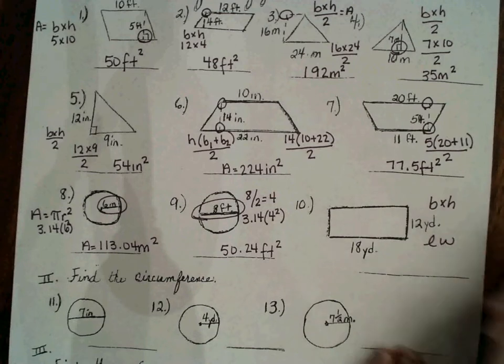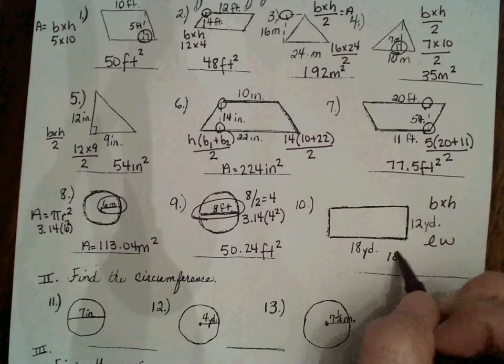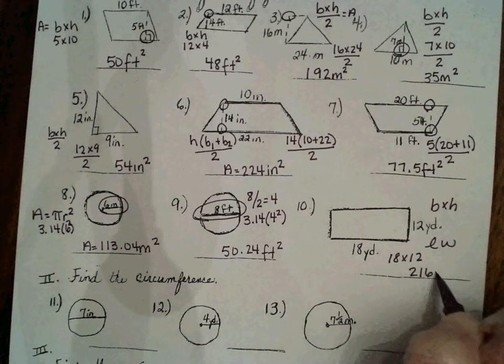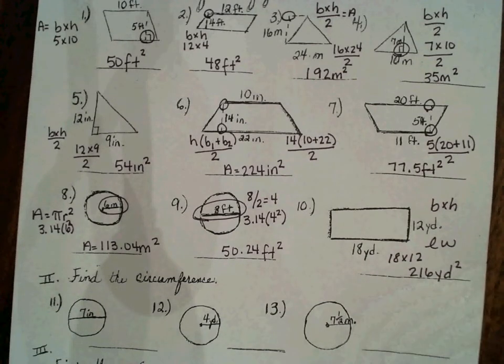We have a rectangle over here, so it's going to be length times width or base times height, up to you. So 18 times 12 ends up giving me 216 yards squared.